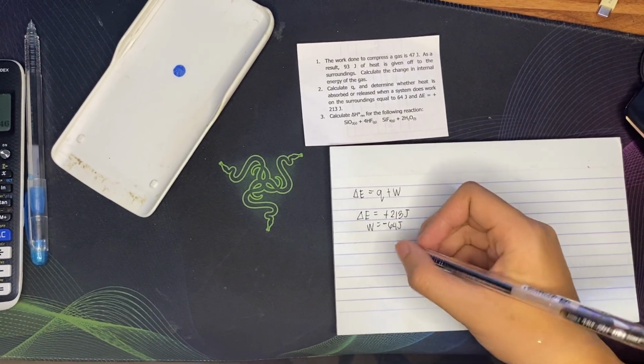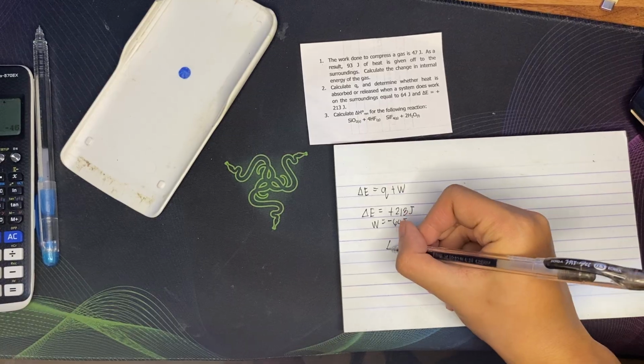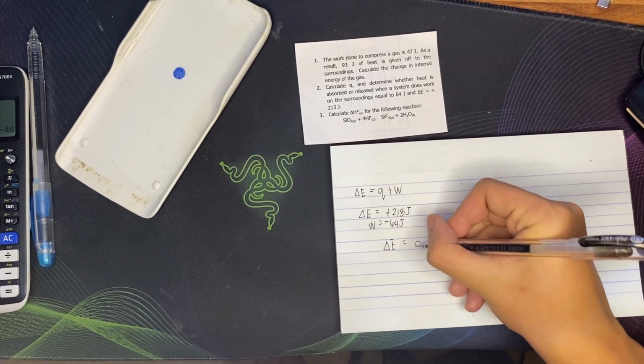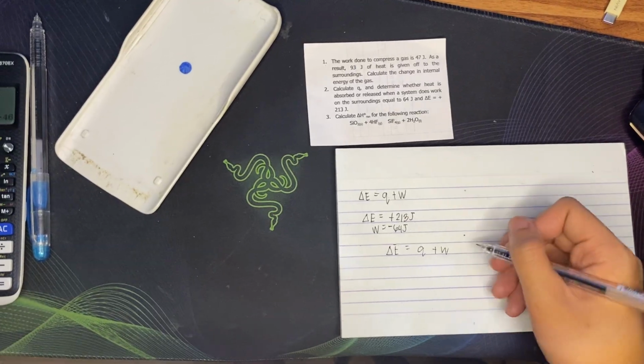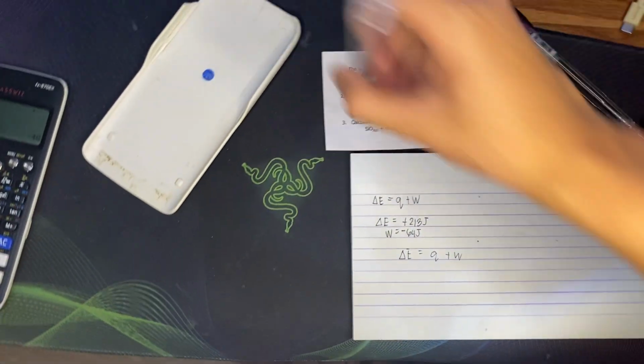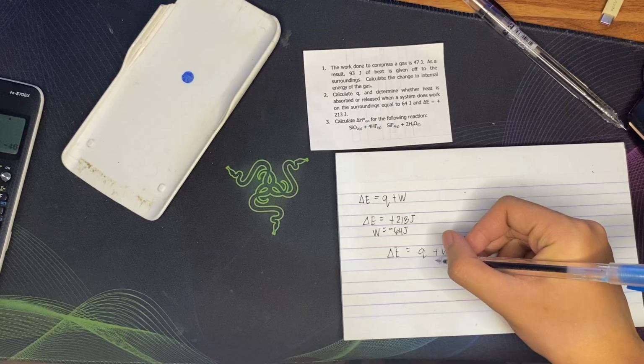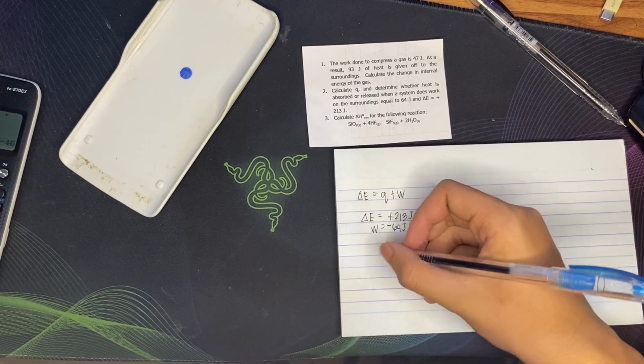So let's plug it in. Delta E is equal to Q plus work. Now we're asked to find Q, so we're gonna subtract work from both sides.